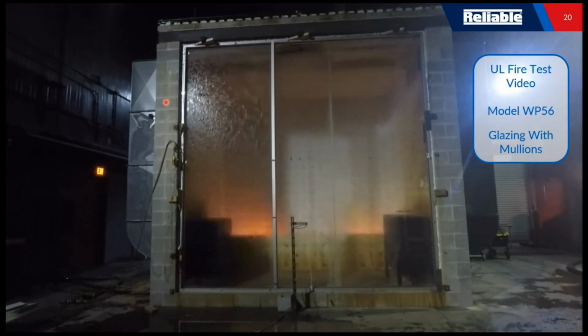Now, this particular furnace that they use at UL, it slowly ramps up to about 1800 degrees. So if you have any dry spot, you're going to know it. You're going to end up failing that test.